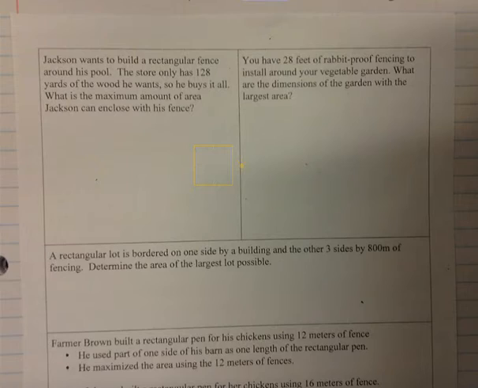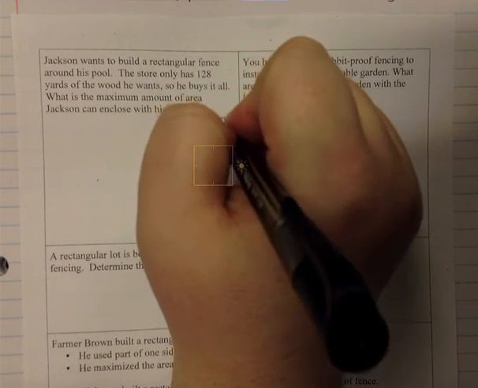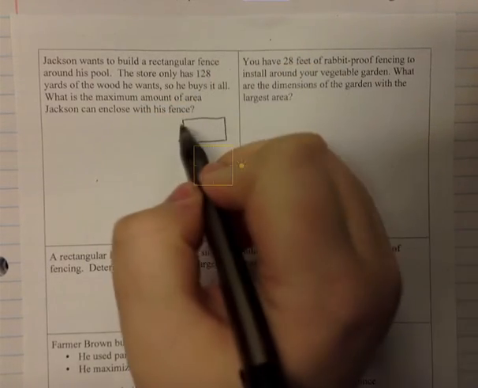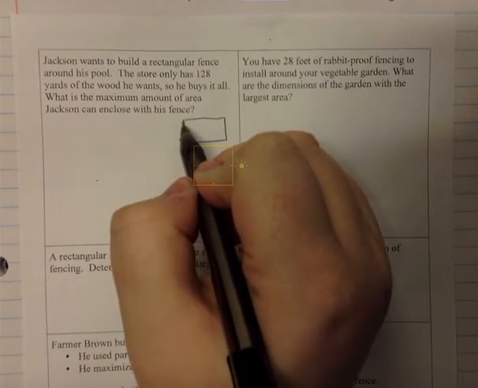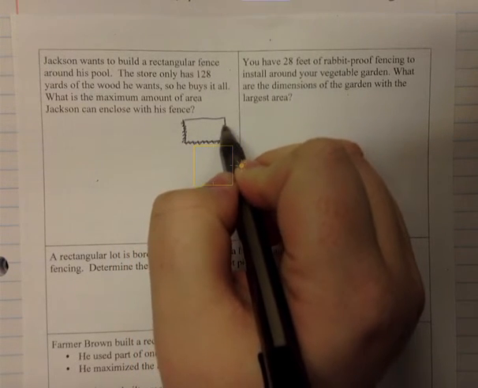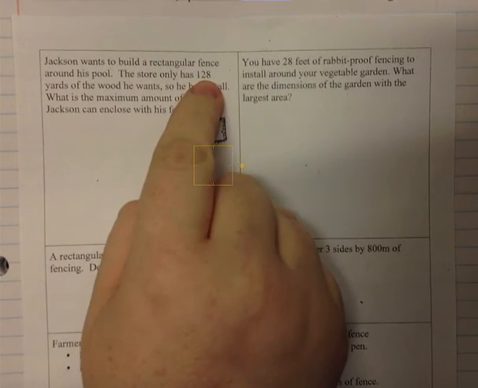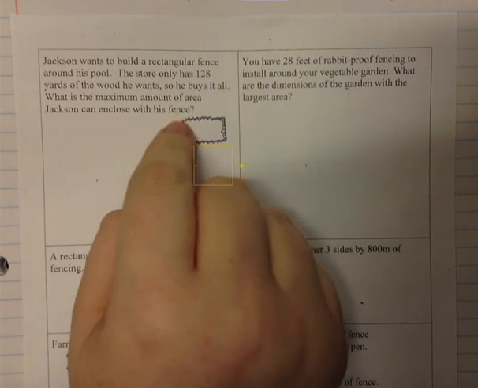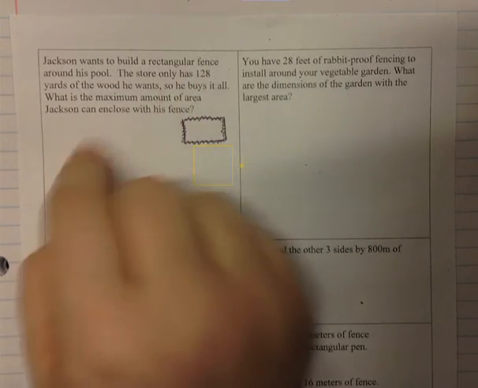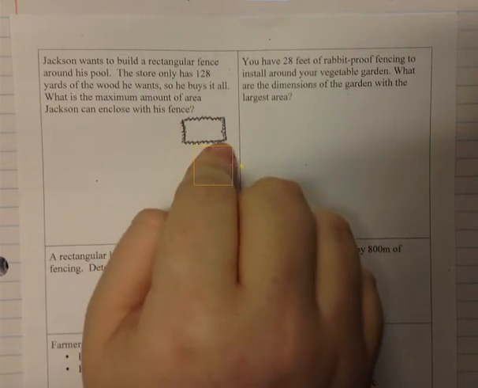So we know he wants to build a fence around his pool. It's rectangular, so I'm just going to draw a little basic picture over here of a rectangle. And I know that he wants to use the fence or the wood to create the entire fence all the way around that pool. So he has to use all those sides. Now, we know that he only has 128 yards, and if we have to use all of this, we want to find area, but we have 128 yards to create the perimeter.